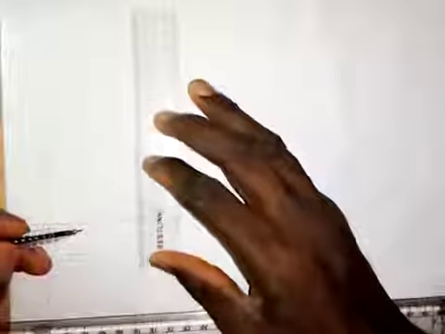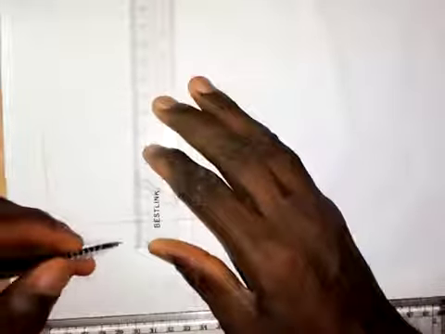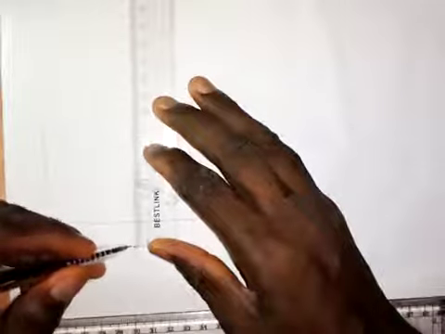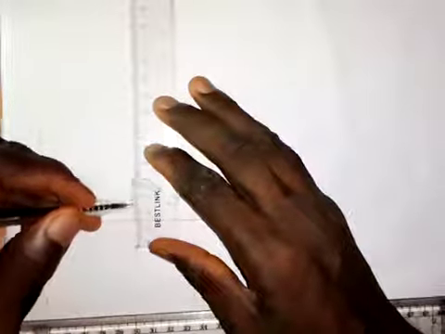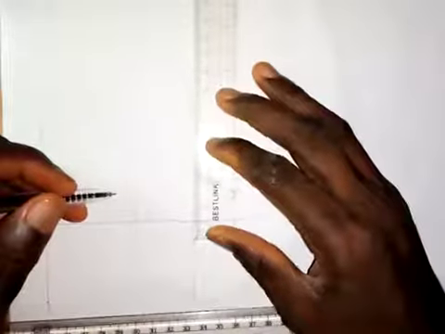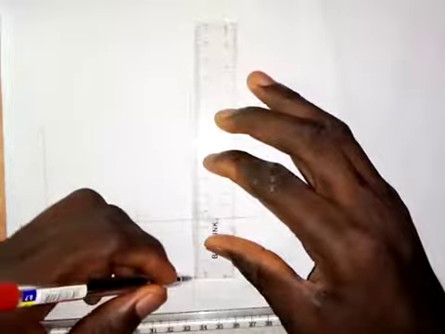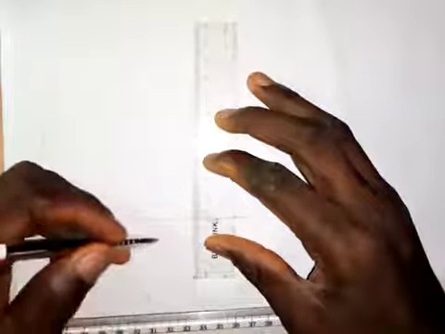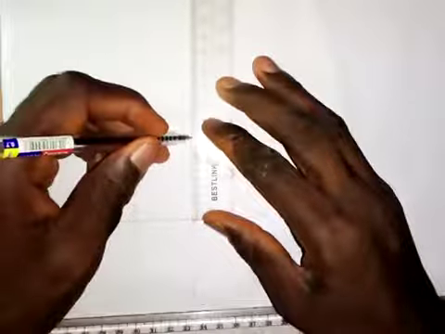So coming to here, this is for B. So I will take 15 millimeters down. This is 15 millimeters, and I will take 10 millimeters up. So this is 10 millimeters. Then coming on this line for C, 35 millimeters down, and we take 50 millimeters up.